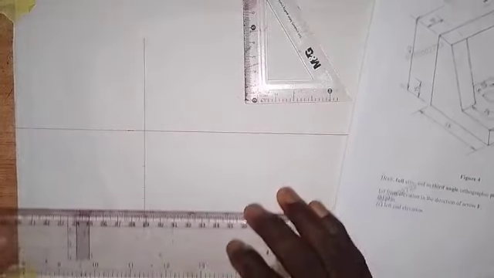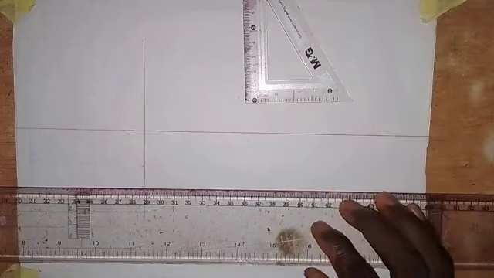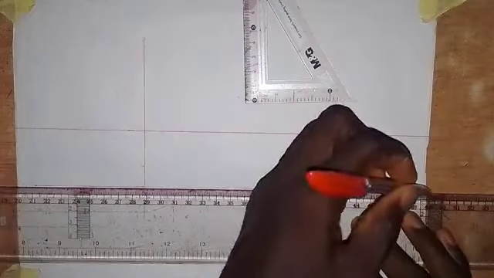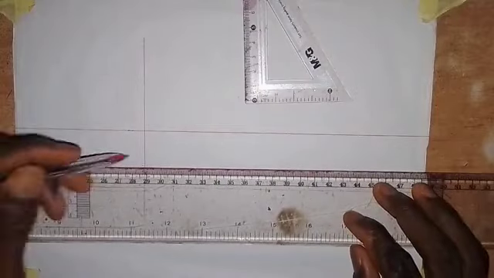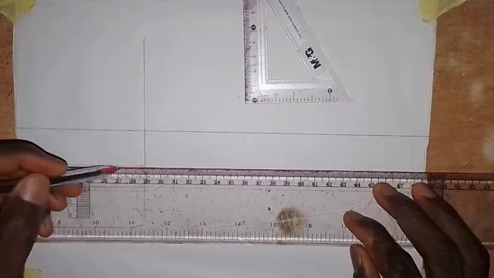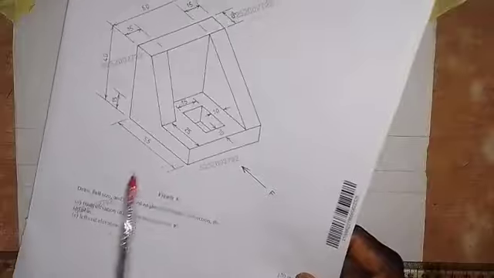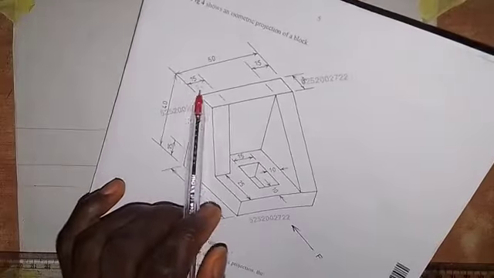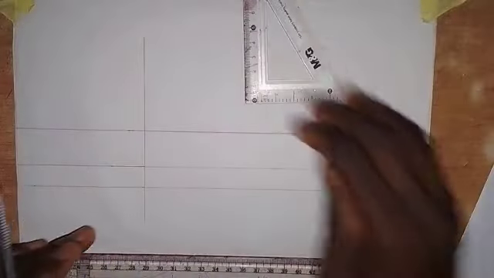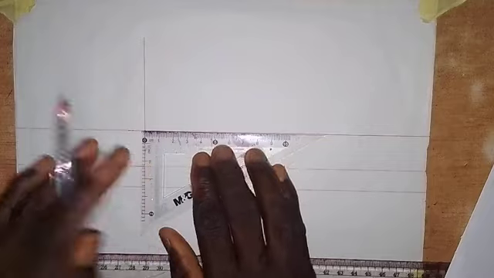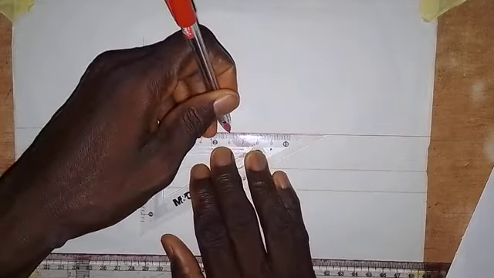Then what else do we have here? Let us draw this line as a horizontal line, to both sides. We take it to this side and also to this side, and here also we draw a horizontal line to this side and this side. What is the distance from here to here? We have it up here to be 60 millimeters. So we take a measurement of 60 millimeters from this point. This is 60 millimeters here.